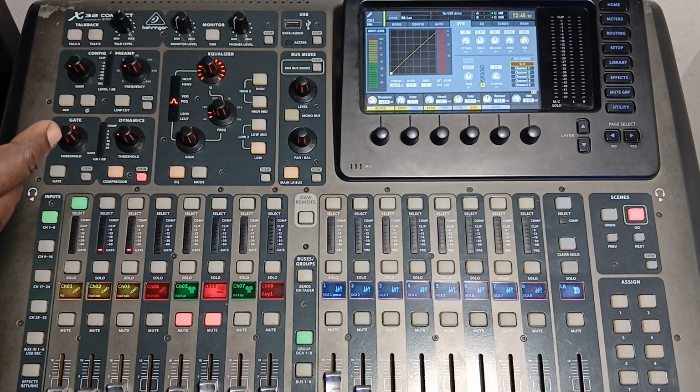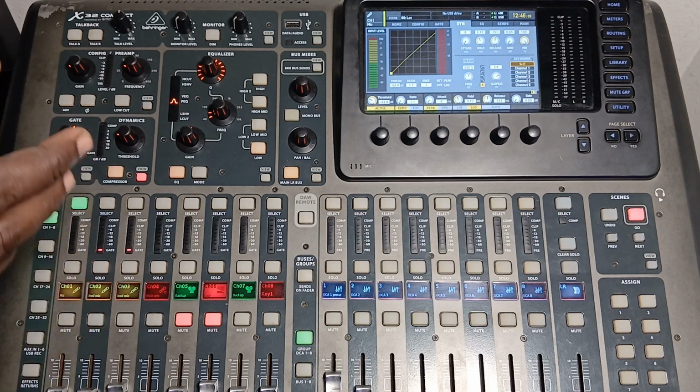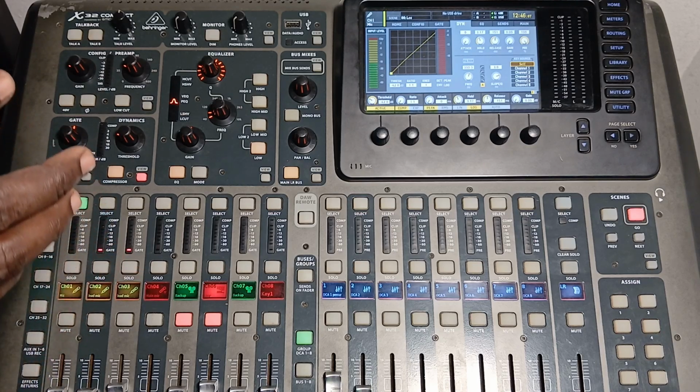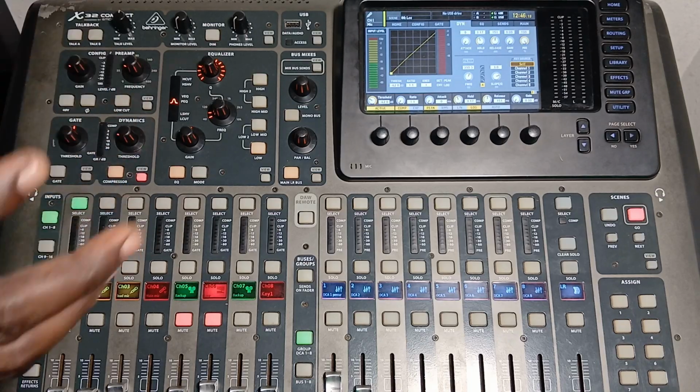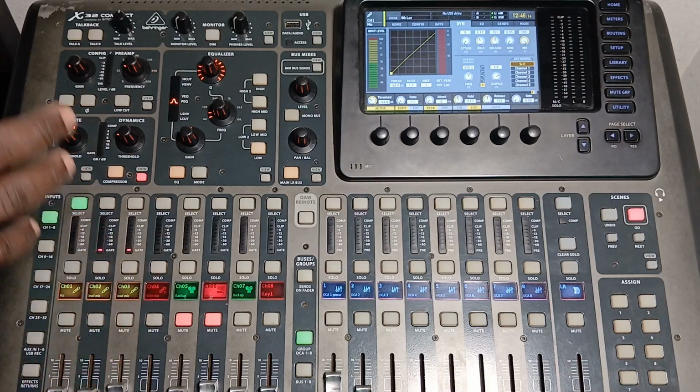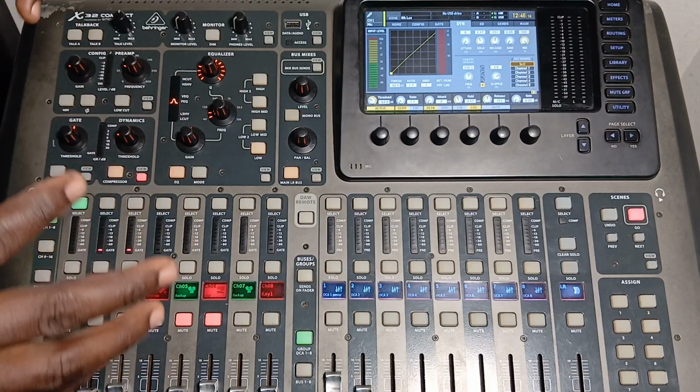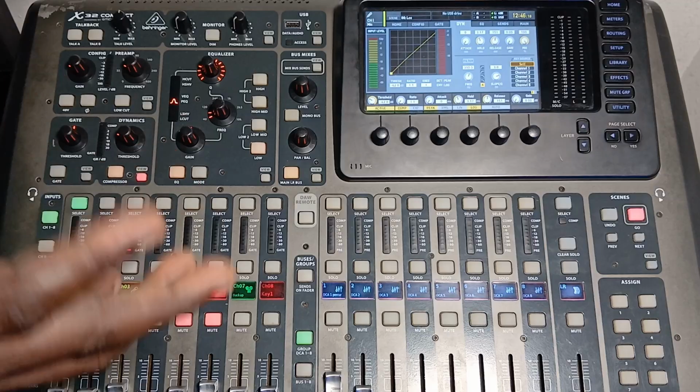So what we are trying to achieve with our compression is to make sure that there is no sudden attack or sudden scream or sudden loudness in the music or in the auditorium or whatever, maybe in the studio, in the production.